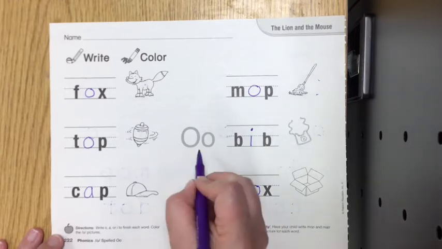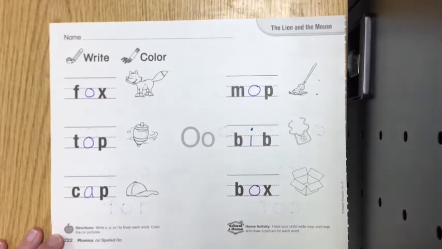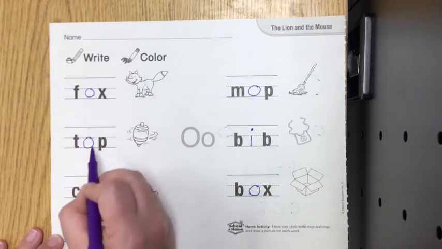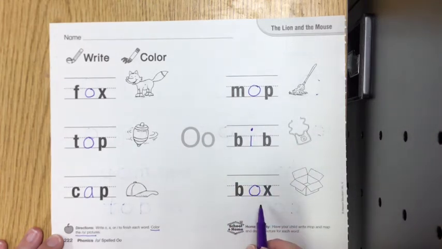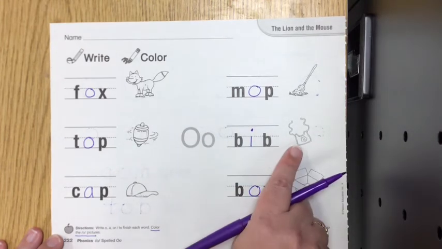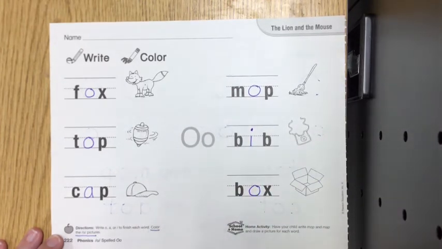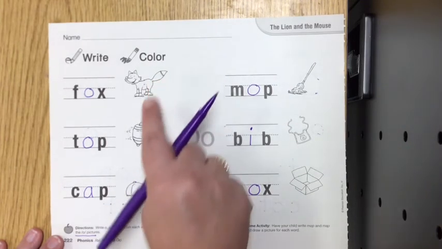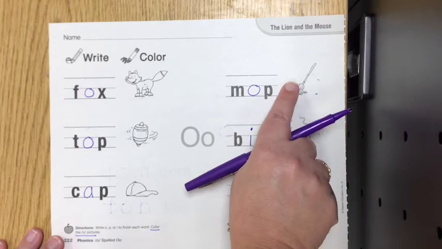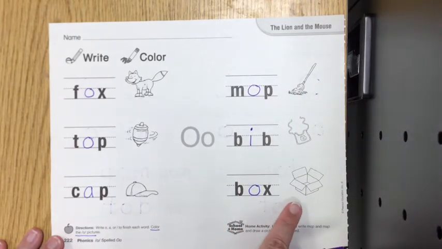All right, let's look at our directions. We're talking about the letter O this week. So we're going to color all of the pictures that have an ah or an O in the middle. Don't color the bib and don't color the cap. Boys and girls, take out your crayons and color the fox, top, mop, and box.